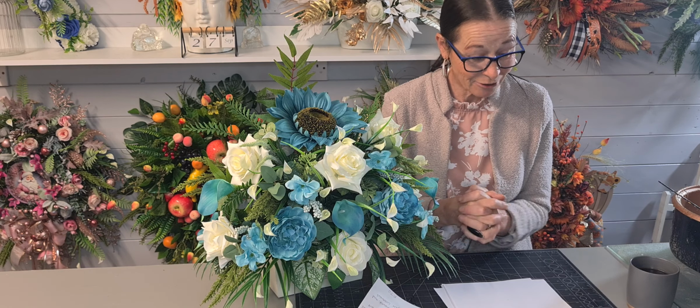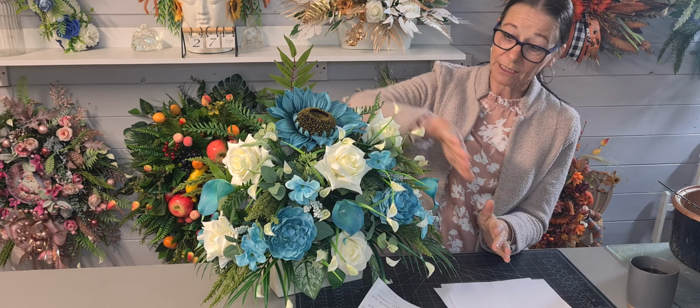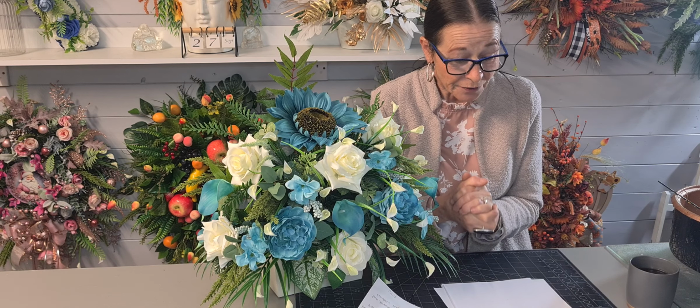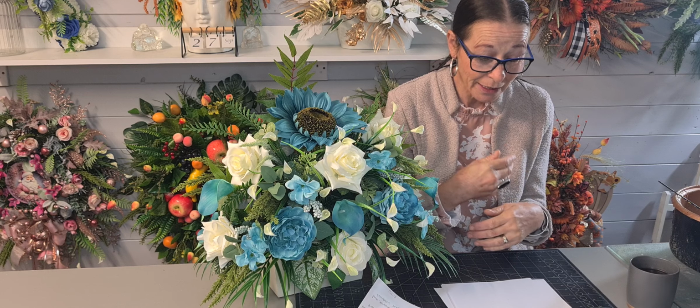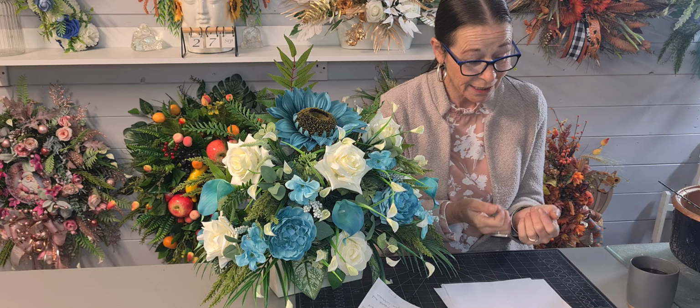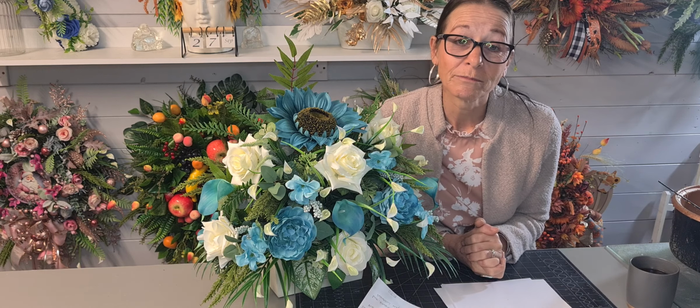Now your diagonal lines, things like when you do your asymmetrical arrangements and you come down as a diagonal, they tend to represent dynamic energy, which causes more eye movement basically.